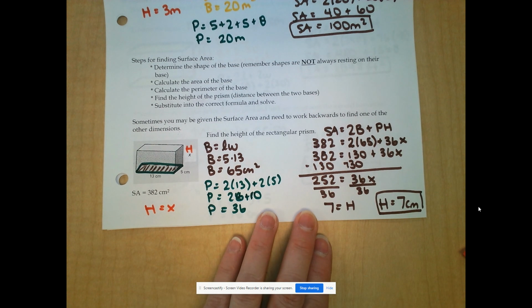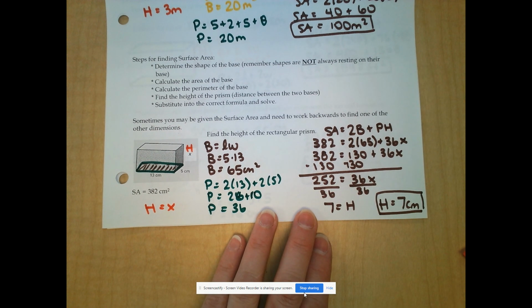This is a lot of information to take in. It's going to take a lot of practice and a lot of flexibility because the area of the base changes when the shape of the base changes.